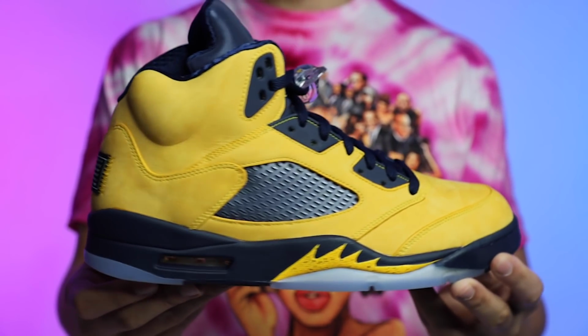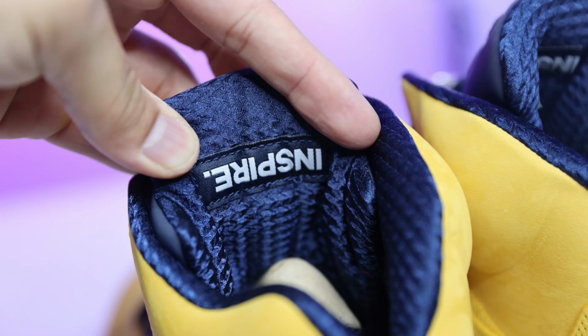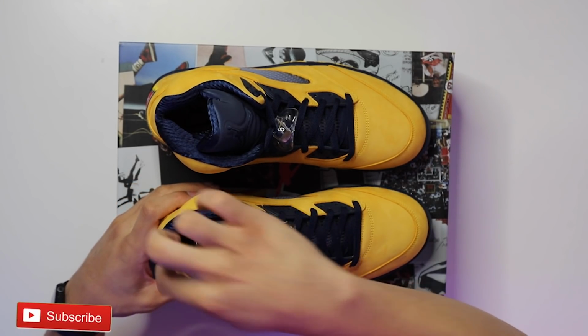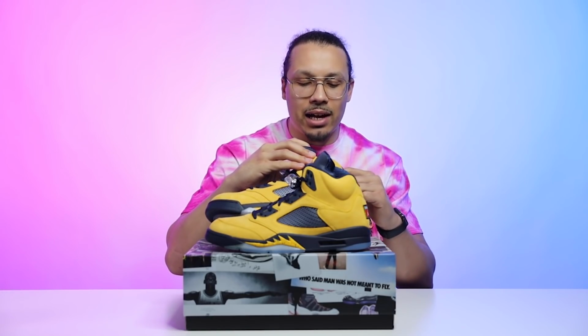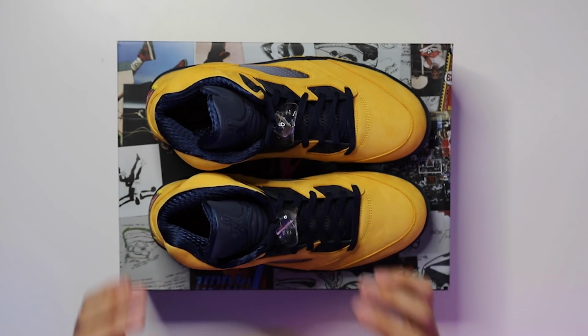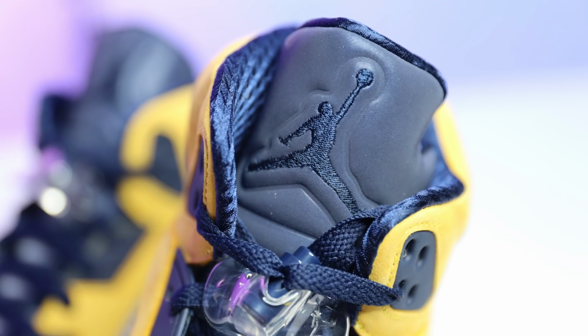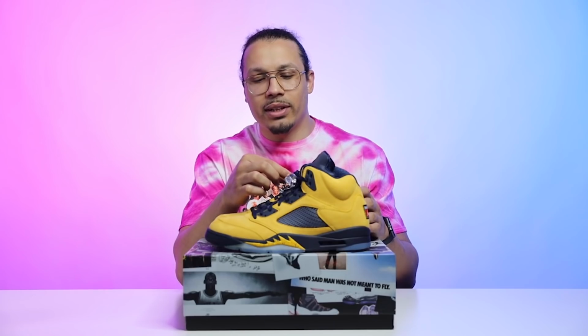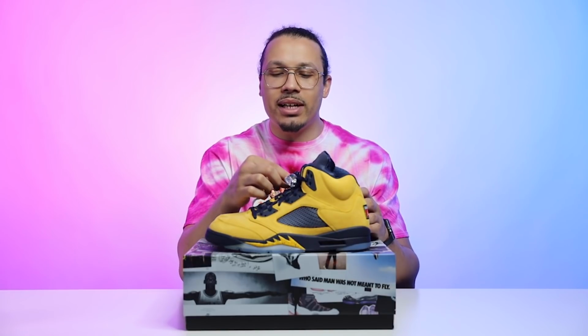Looking at the sock liner, you have this kind of like carbon fiber look type material, and it's an all navy blue print on the inside of there behind the tongue and on the inside of the sock liner. Taking a look at the insole, you have a similar pattern as the sock liner. It's all yellow with the navy blue Jumpman. On the front of the tongue, you have your classic Air Jordan 5 tongue with a navy blue 3M reflective material and a navy blue Jumpman stitched in the center. For the lace lock, you have a clear and navy blue and yellow lace lock.